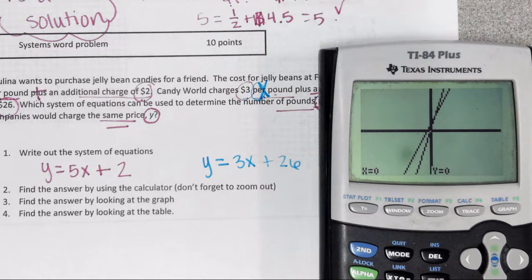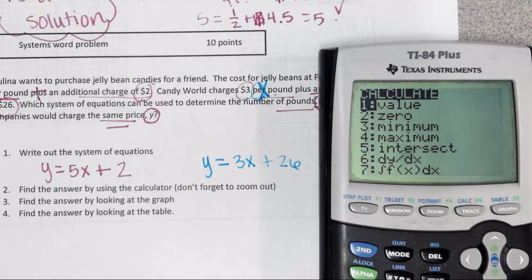But remember, we're so far zoomed out that we can't just rely on the way the graph looks in our calculator. And so it says find the answer by looking at the graph. It's very hard to see it. So there's a trick on your calculator to do this. You hit second, trace, and you go down to where it says intersect, because that's what we care about, right? The solution is where our lines intersect.